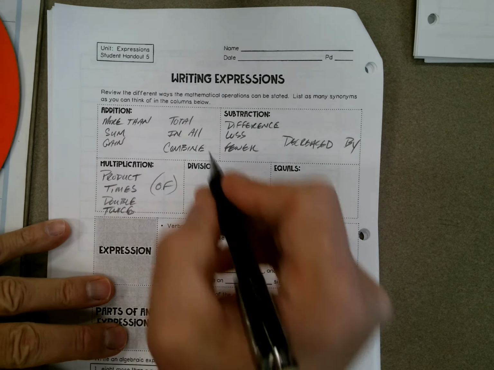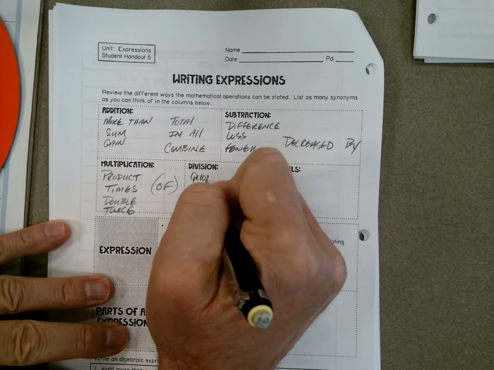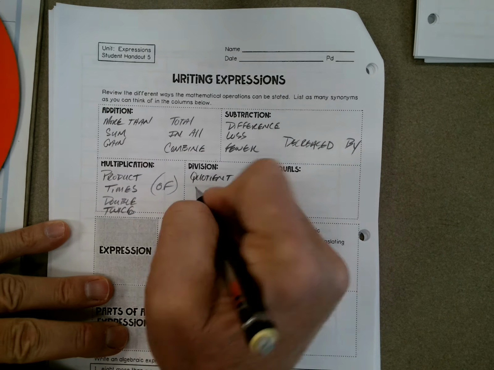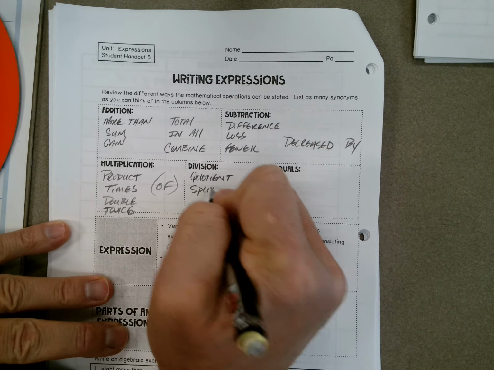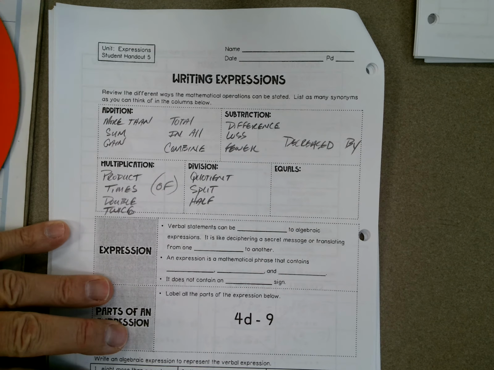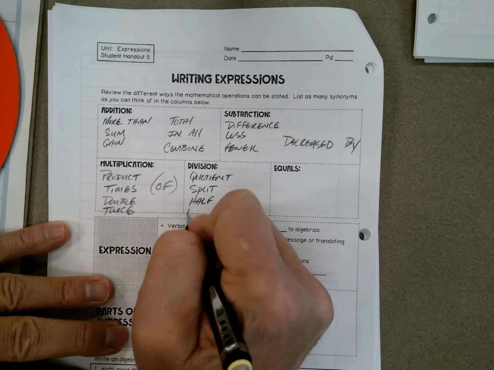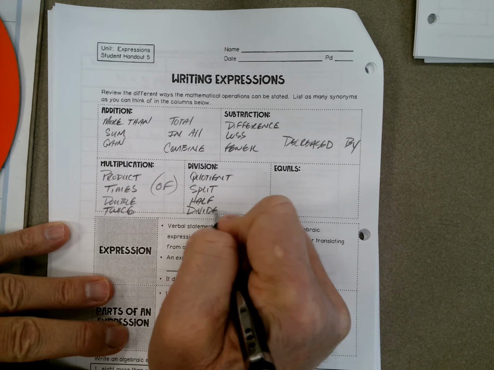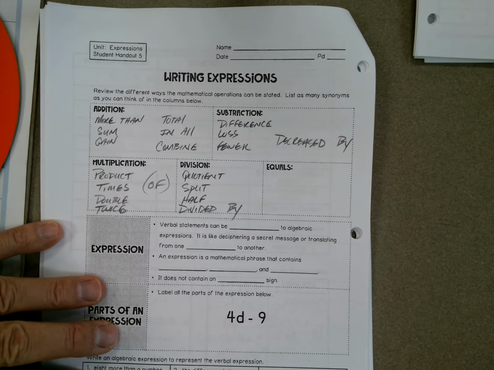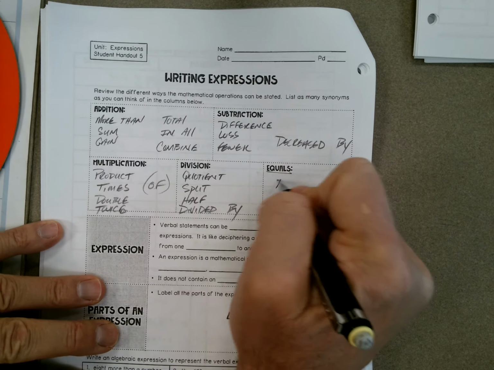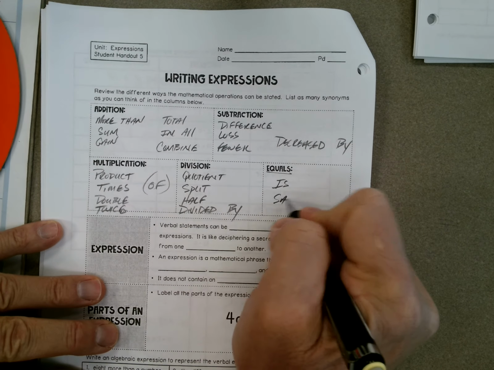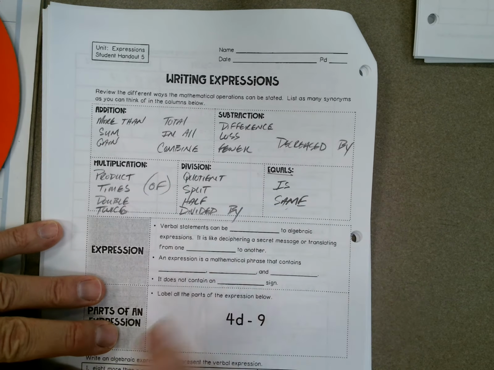Division. The answer is a quotient. It's a quotient. I want to split it. I want half. If it just simply says divided by, we are going to use division. And then the key word here for equals is. Or I guess you could put same, but that's not as powerful as is.